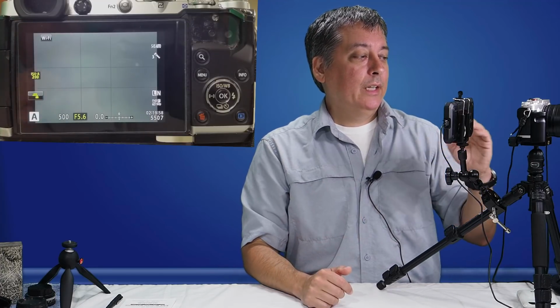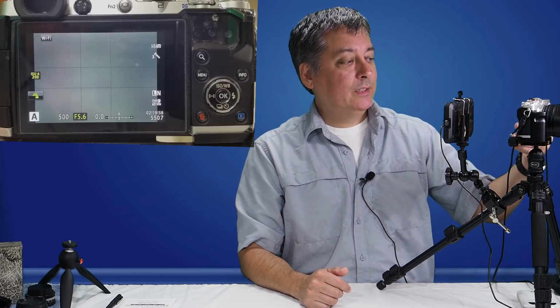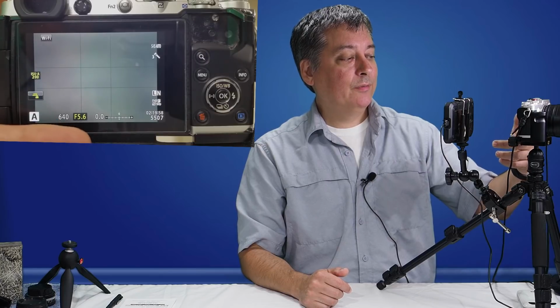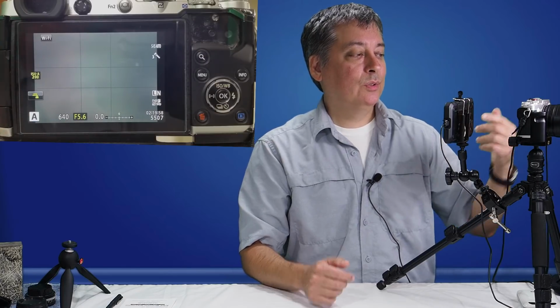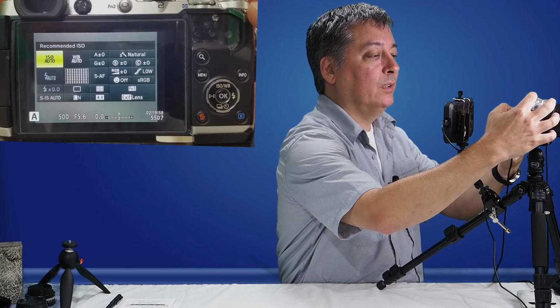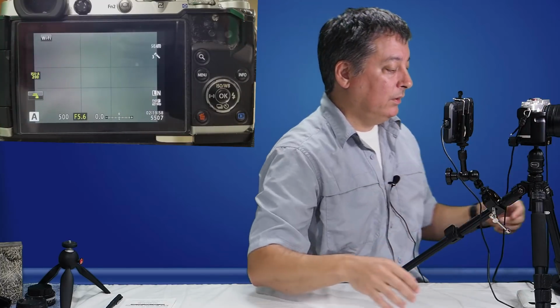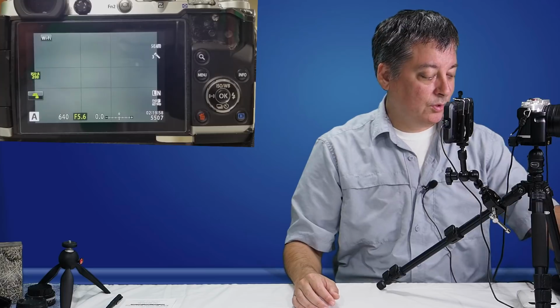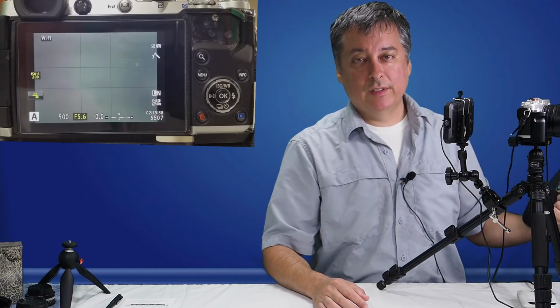So that's a nice thing about this. So let's see. Right now, we're at f5.6, ISO 200, and I'll just double check. I am in auto ISO. Okay, so let's see what happens as the light starts to drop. And the lens right now is set to 75 millimeters.